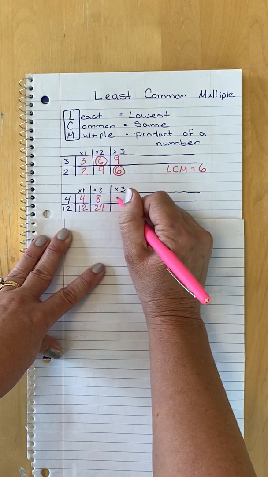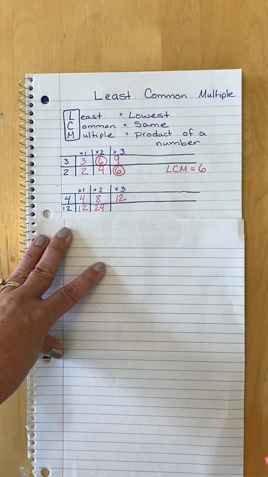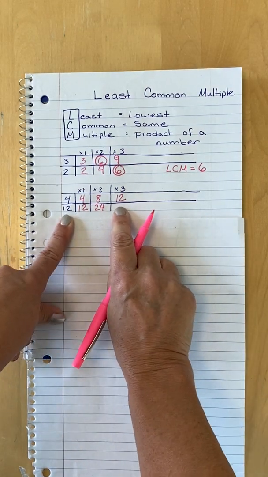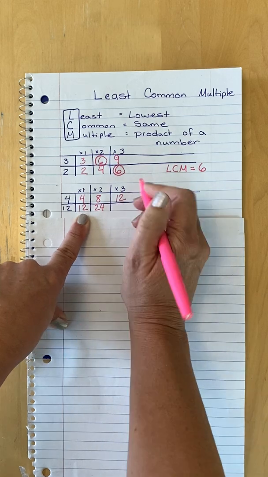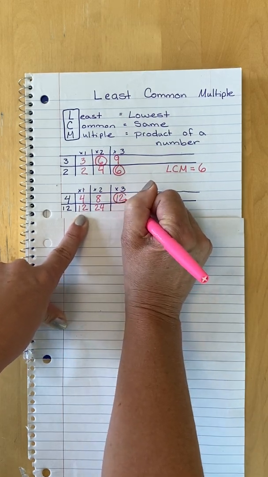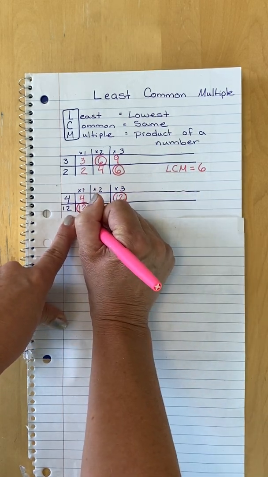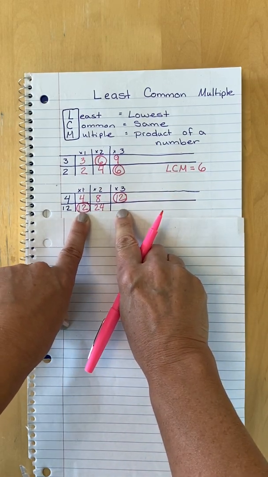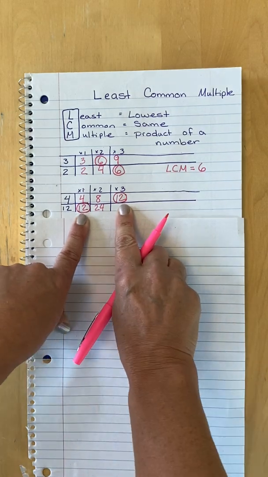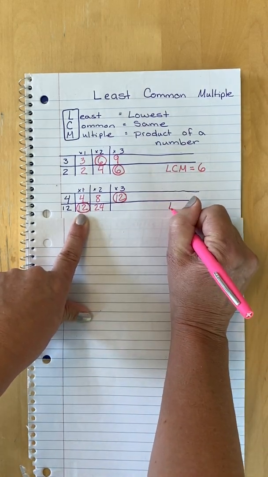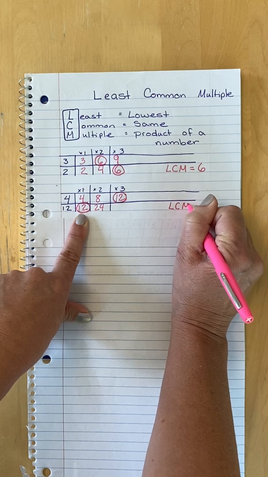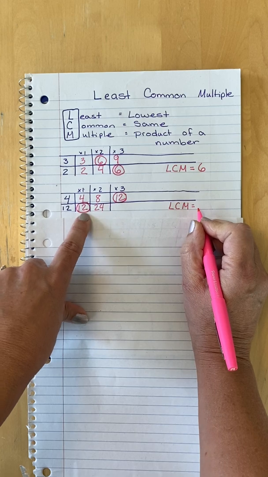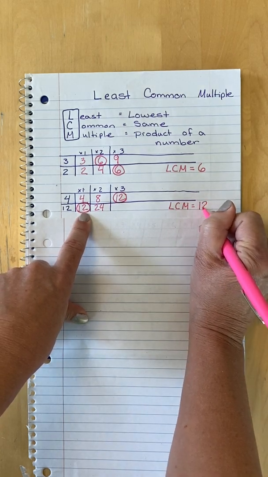3 times 4 is 12. Stop, I've got a match. I don't even have to do 3 times 12 because I can already see I have found the very first match. Because remember, we're going for the lowest. Well, I know 3 times 12 is going to be more than 12. So I can stop right here because I now know the LCM, or the least common multiple, of 4 and 12 is going to be 12.